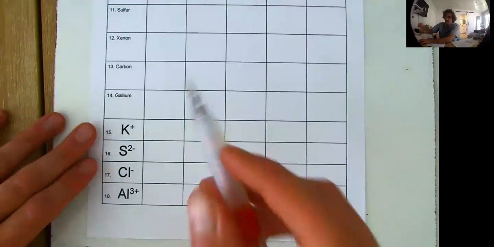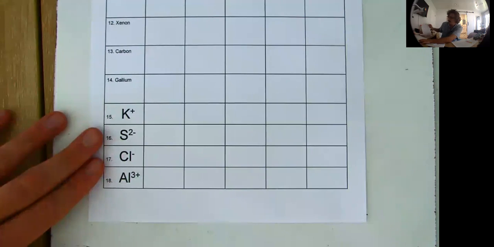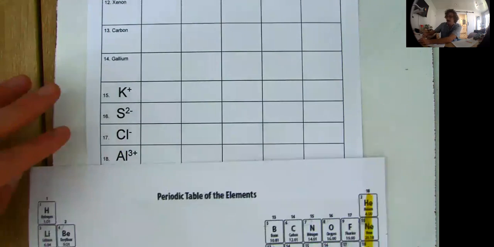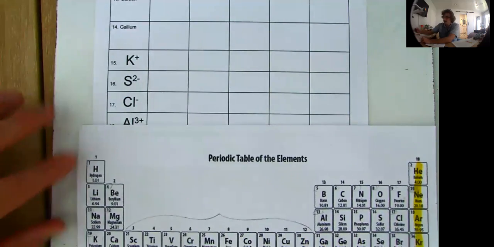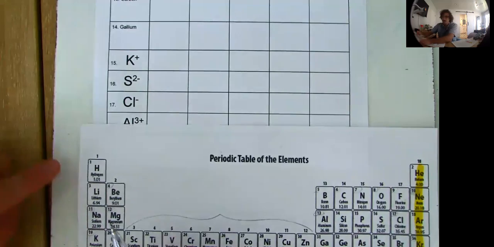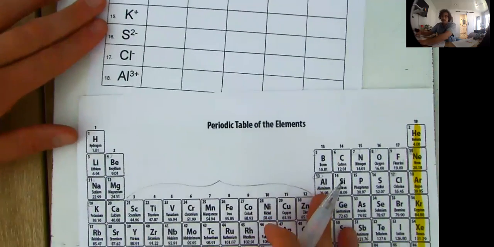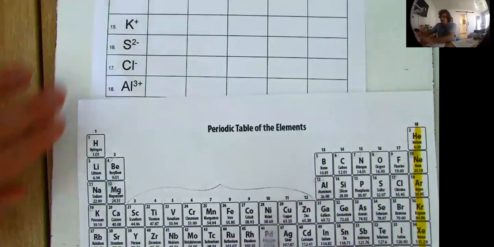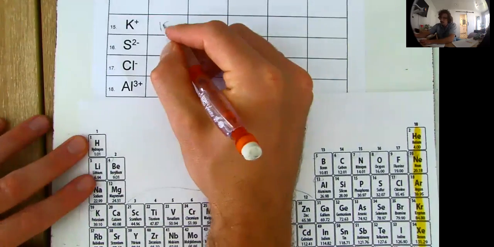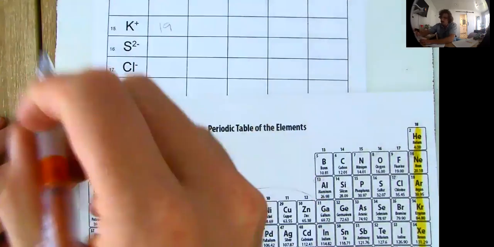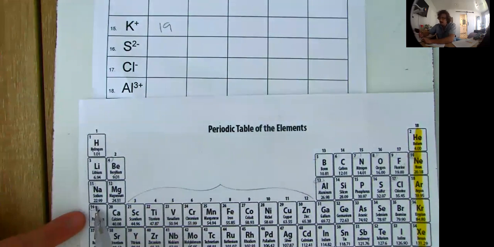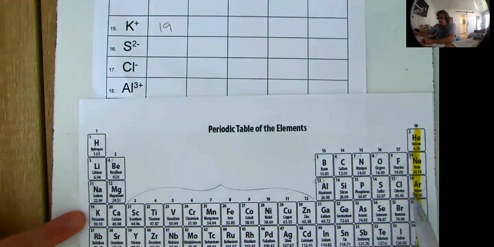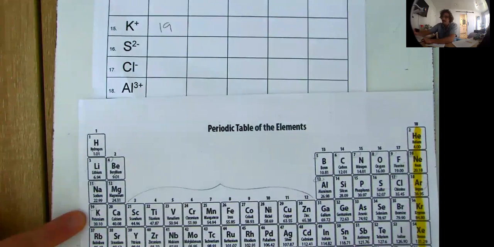Okay, so let's do potassium ion this time. Potassium ion is different than potassium atom. Potassium, we know, has 19 protons, and the total number of electrons that potassium ion has, well, remember, potassium ion lost that 19th electron so that it could have 18 electrons, like the closest noble gas. So potassium ion actually has 18 electrons.